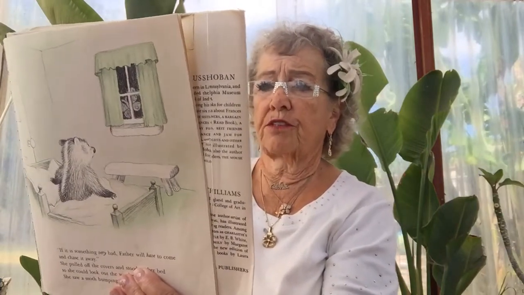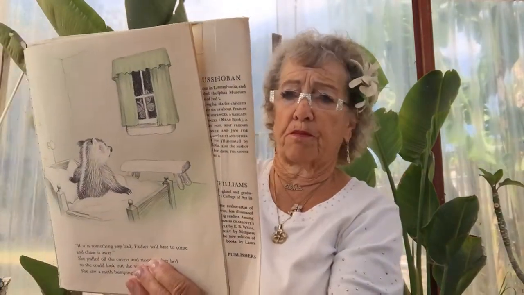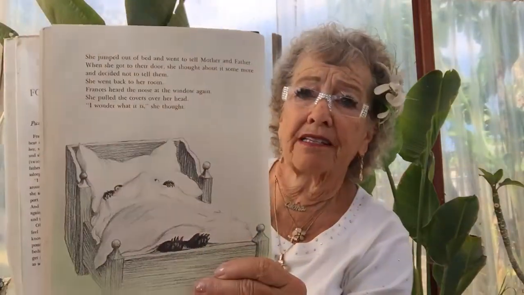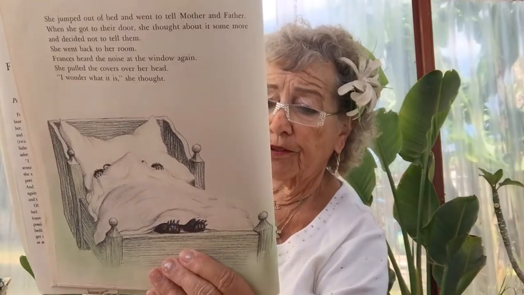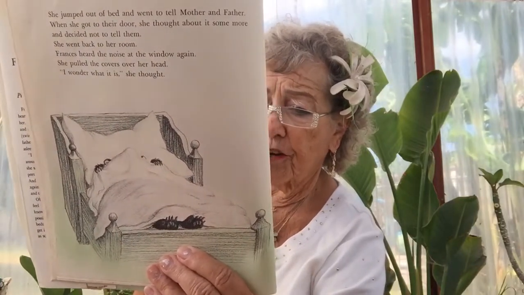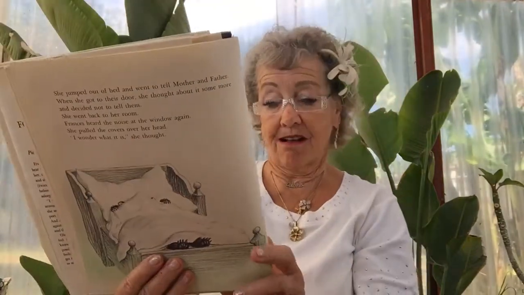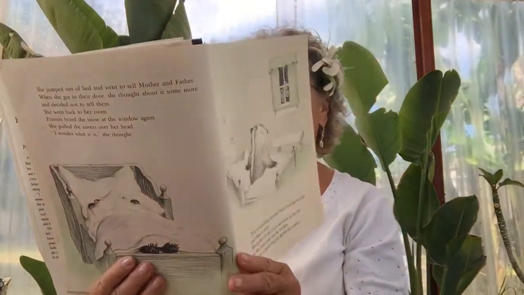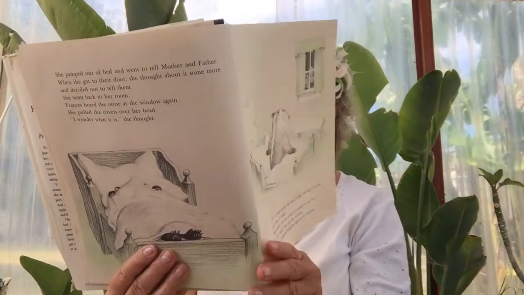She heard the noise at the window again. She pulled the covers over her head. She pulled the covers off her head. "I wonder what it is. If it's something very, very bad, Father will have to come and chase it away." She pulled the covers off her head and stood on her bed. And then she looked out the window to see a little bit better. And you know what she saw? A moth bumping and thumping and whacking and smacking the window with its wings.